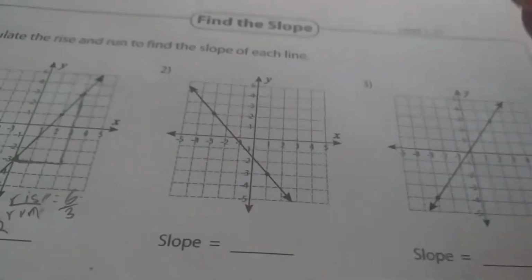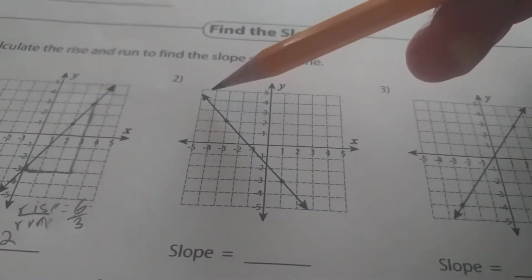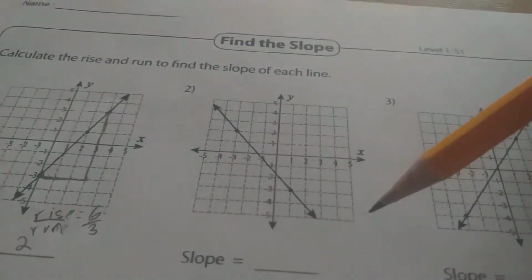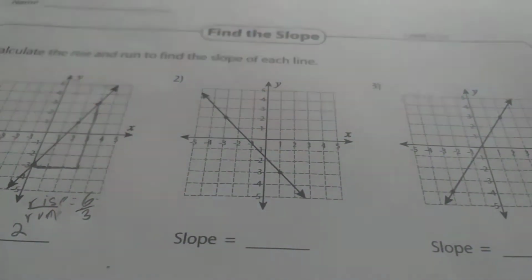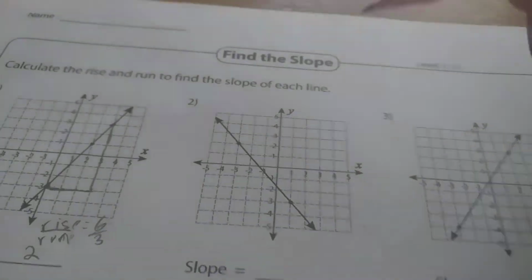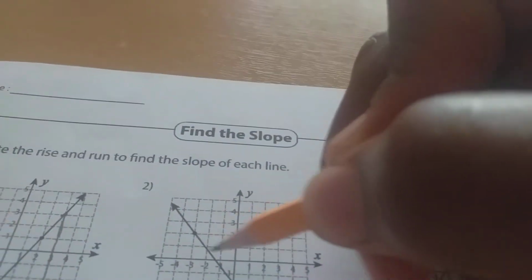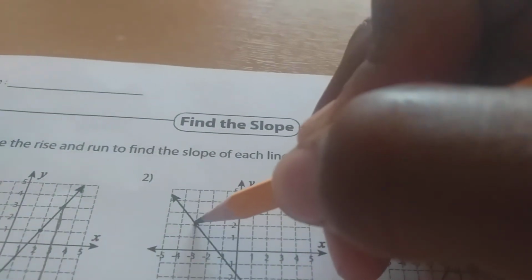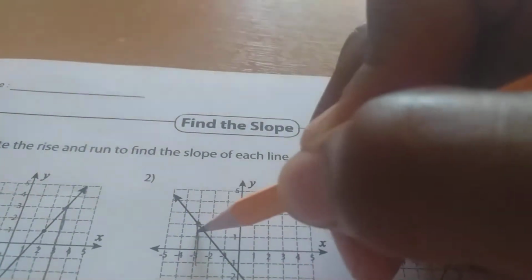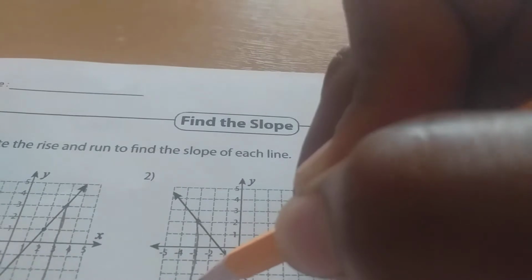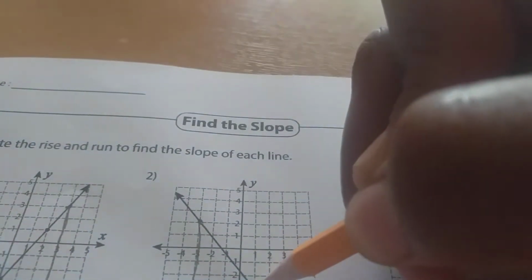Let's take a look at the second graph. Now remember, this graph slopes from upper left to lower right, and when it goes from upper left to lower right, it means it's going to have a negative gradient. So then I can select the points I'm going to be using. I'm going to be using this point right here along with this point. So I'm going to construct along it my right angle triangle that connects the 2 points.